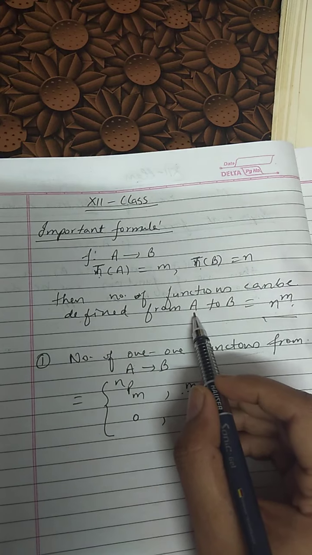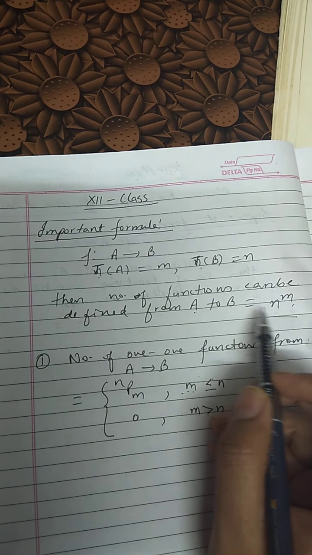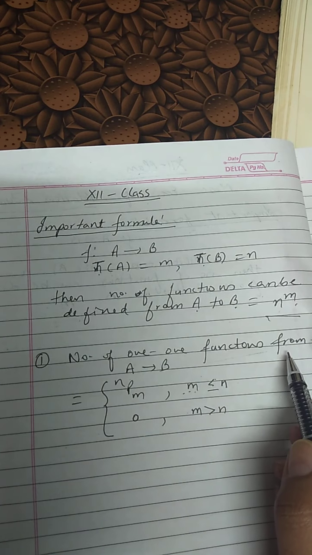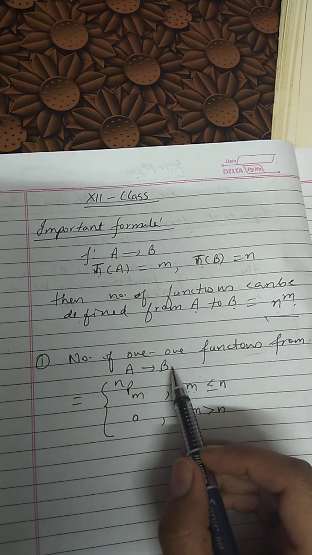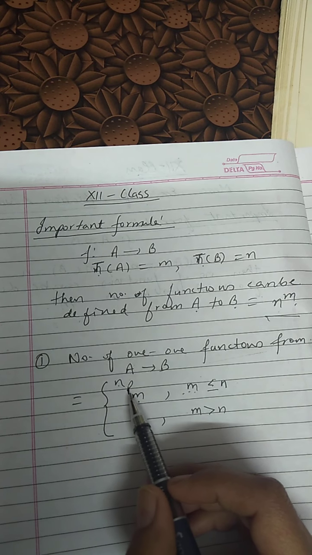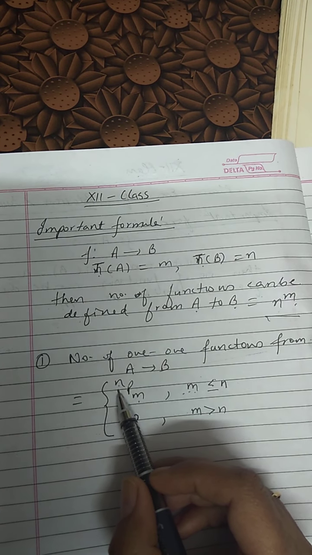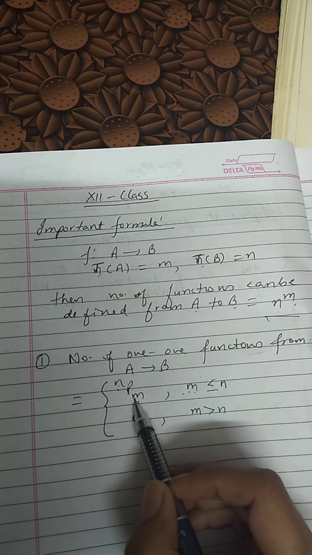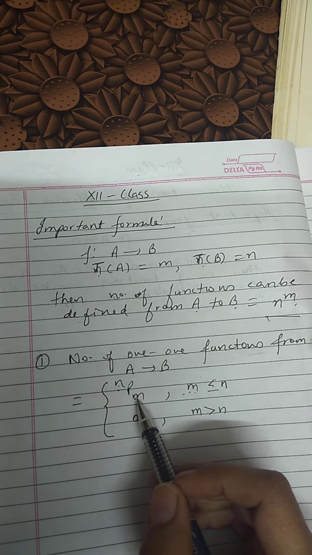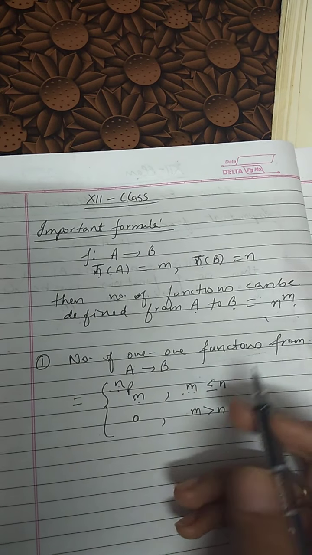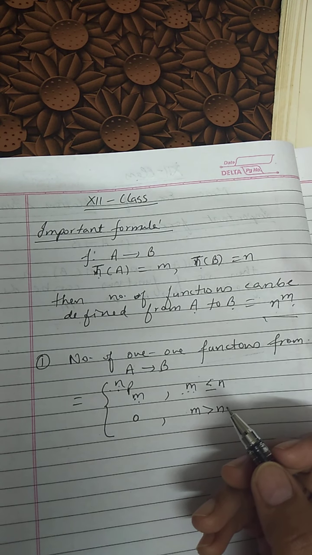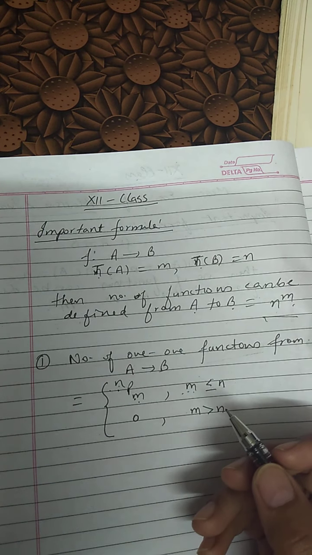M is the number of elements in set A and n is the number of elements in set B. So if I have to find how many one-one functions can be defined from A to B, it will be nPm. If you remember the concept of permutation, this is the total number available, and this is how many we are selecting. In place of r, we are taking m. So the nPr formula, I hope everybody remembers.